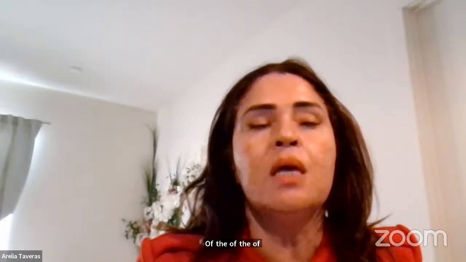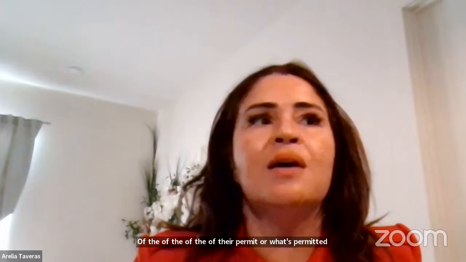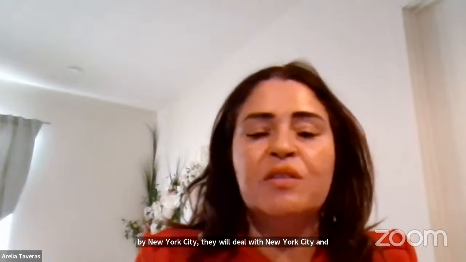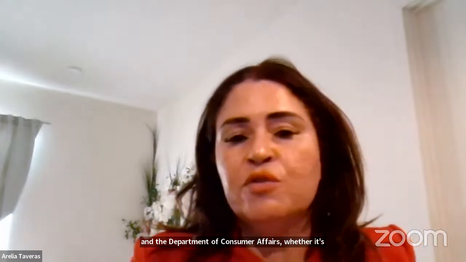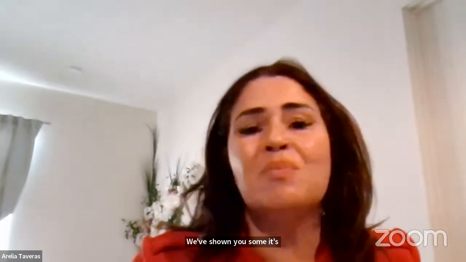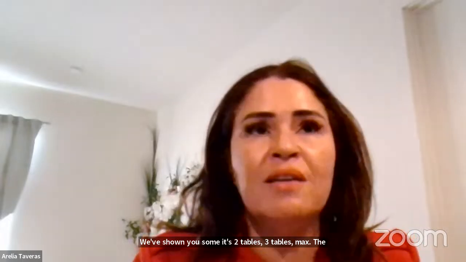if they're serving outside of the parameters of their permit or what's permitted by New York City, they will deal with New York City and the Department of Consumer Affairs, whether it's fines or penalties. But this is a small location. We've shown you it's 2 tables, 3 tables max. The occupancy is less than 70. I think with staff, it's 60 or even less than that.